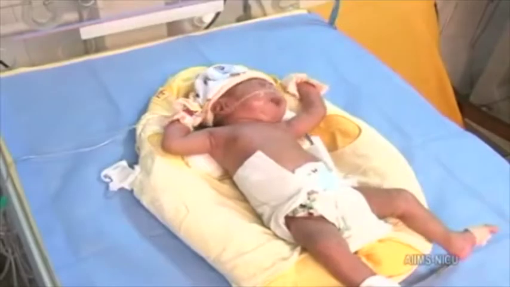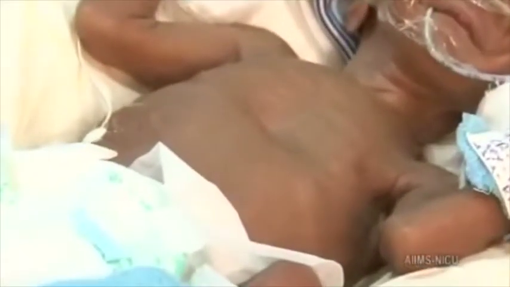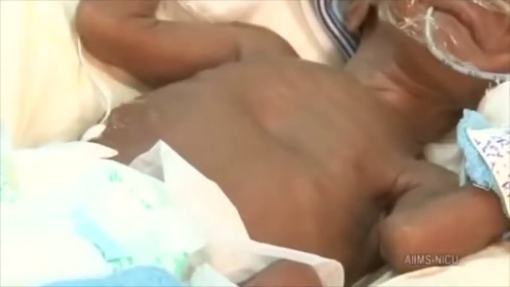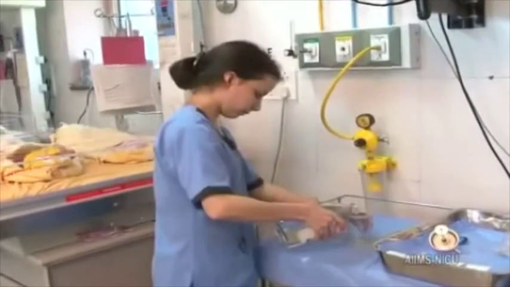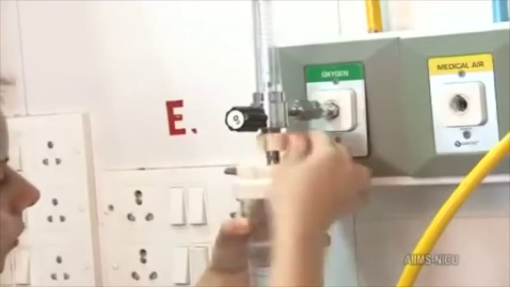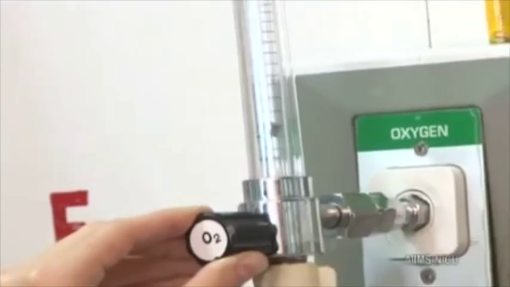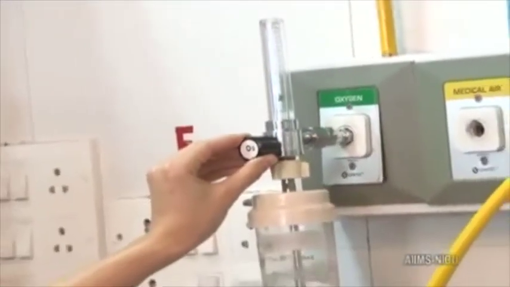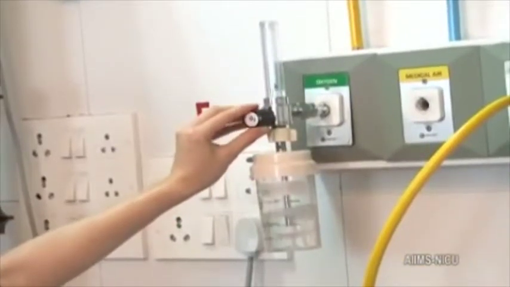Now understand the important points which are to be considered while administering oxygen by nasal cannulae. Fill the humidifier with distilled water so that the oxygen delivered is humidified and not dry. Set the flow rate to 0.5 to 1 liter per minute. Observe if the bubbles are coming out in the humidification chamber. Remember, the flow rate should be adjusted as hyperoxemia can be damaging to the infant.